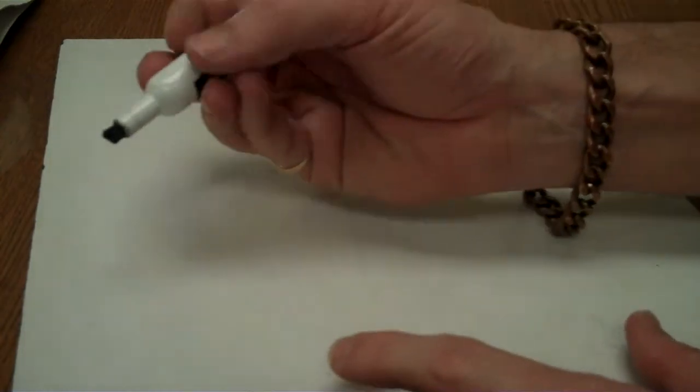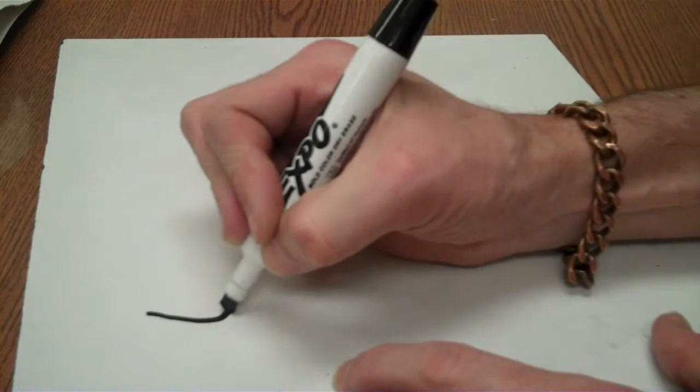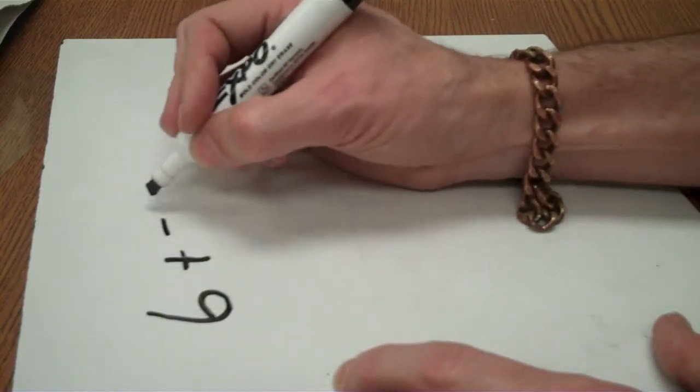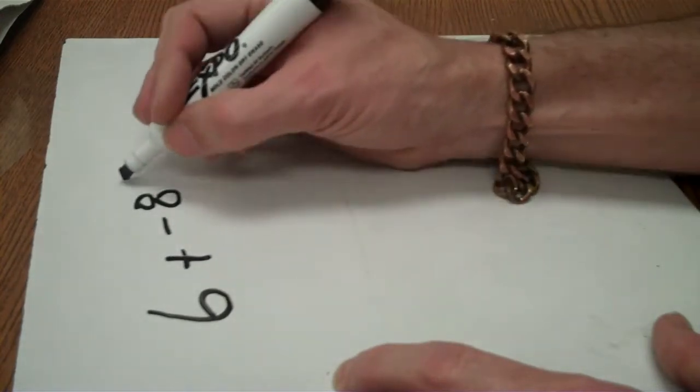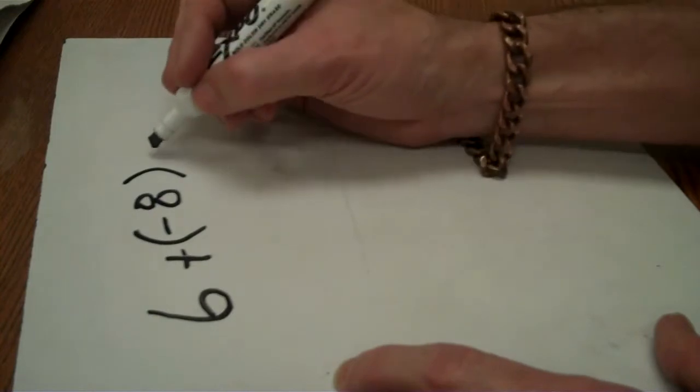Now, when subtracting integers, don't worry about it. There's really no such thing. Just think add the opposite, and I'll explain that here in a minute. But let's say that we're going to do 6 plus a negative 8. Okay, and you're going to see the negative 8 in parentheses.